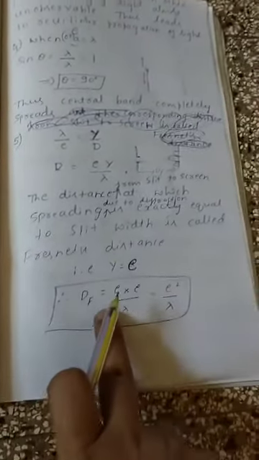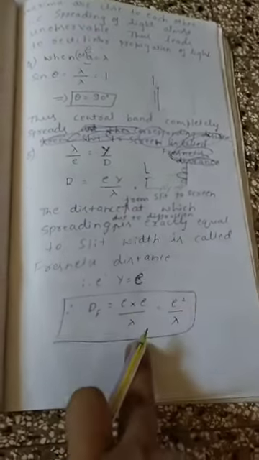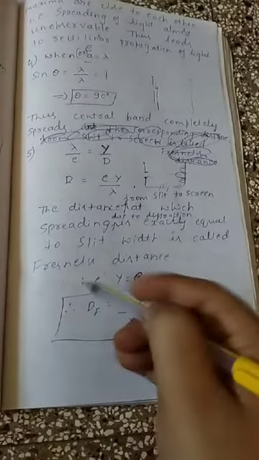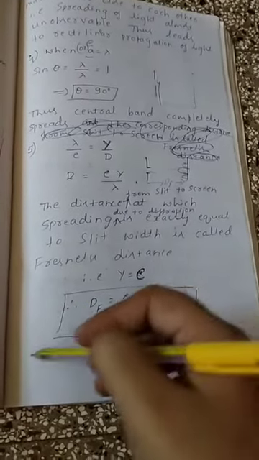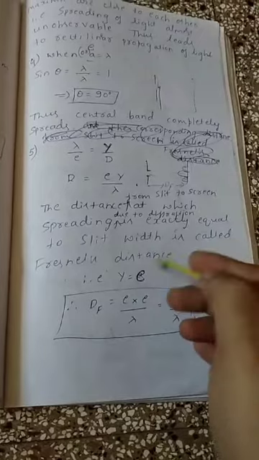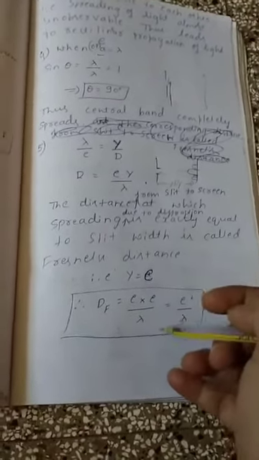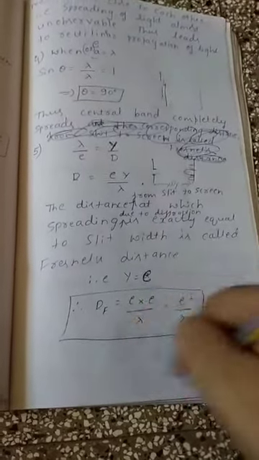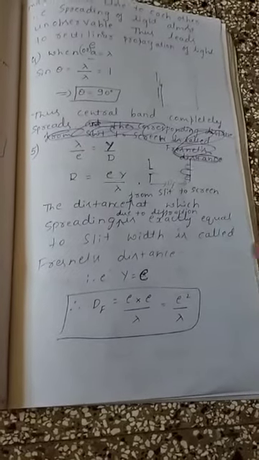Then I can write df is equal to e into e by lambda. You will get e square by lambda. This is known as Fresnel's distance. So they may ask you this also: define Fresnel's distance and what is the expression for this. You can derive the expression like this. Next, we have concentrated on the diffraction due to the single slit.